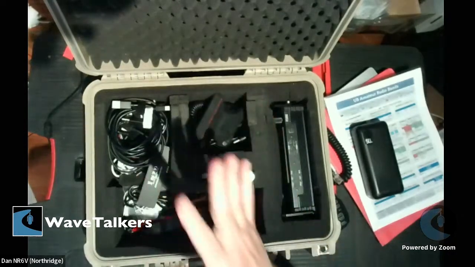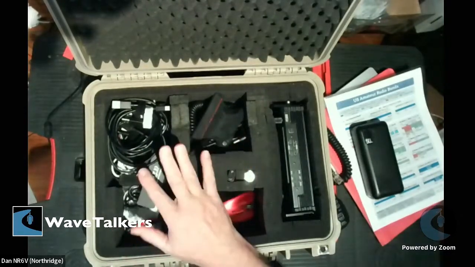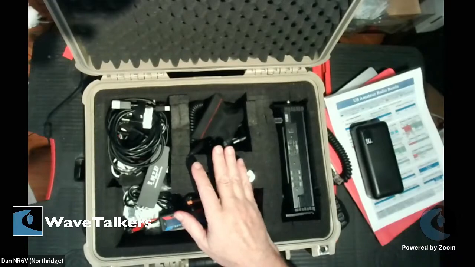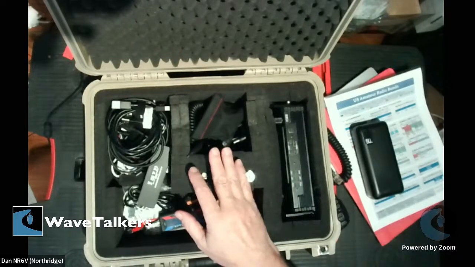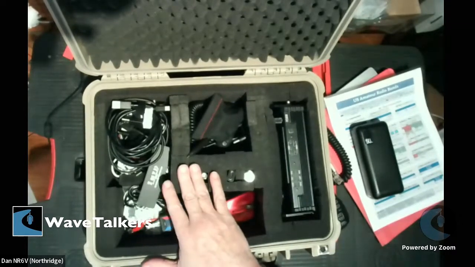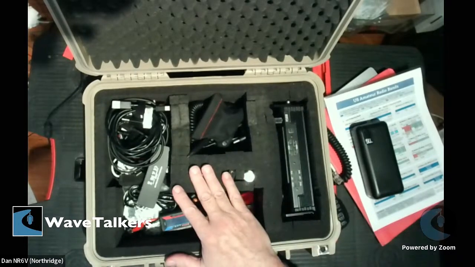But the main thing is to make sure you've got all the cables you need. If you're doing digital, for this radio you just need a USB cable, the USB-C cable that will plug into your laptop because the modem and everything's built in. But that's it.